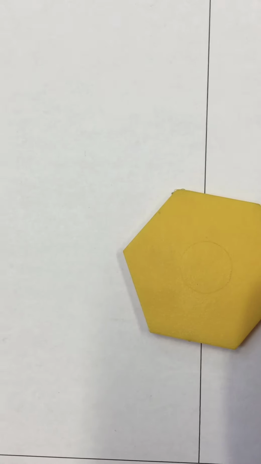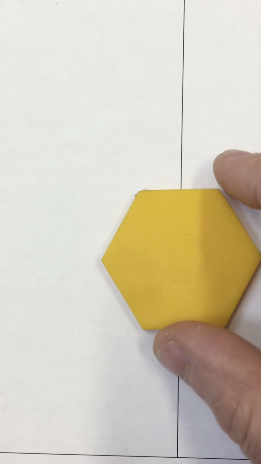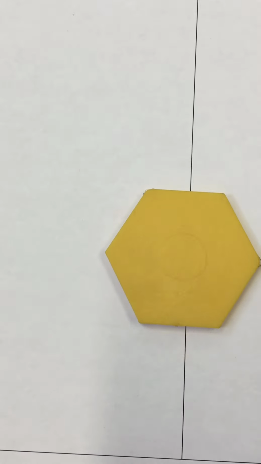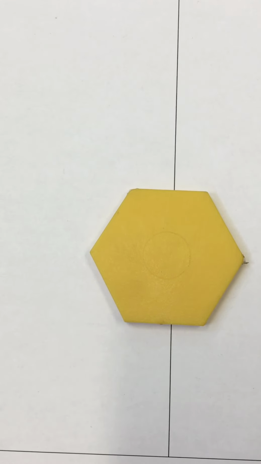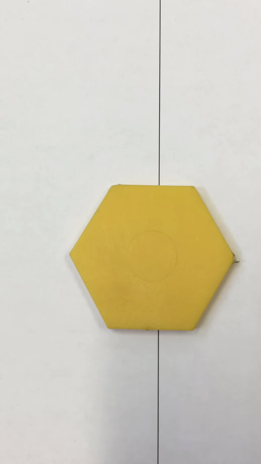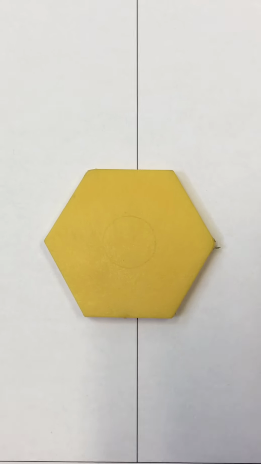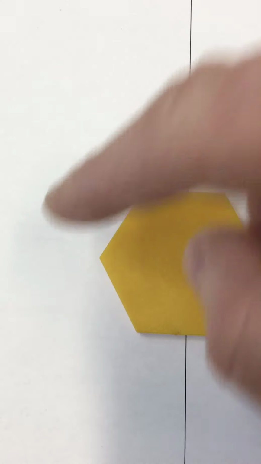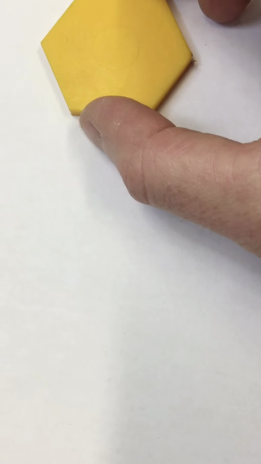1, 2, 3, 4, 5, 6. 6 sides. 1, 2, 3, 4, 5, 6 corners. 6 sides, 6 corners. This is a hexagon because it has 6 sides, 6 vertices. Everything's the same. All the sides are the same, all the corners are the same. It's regular.